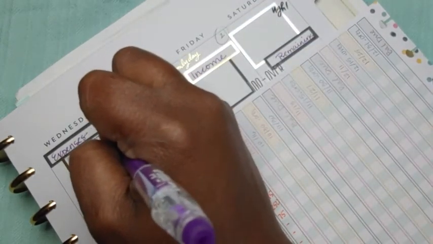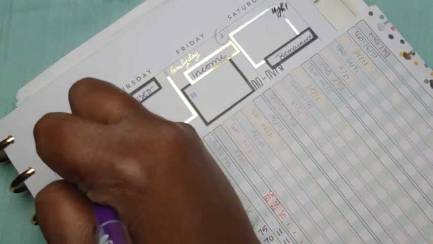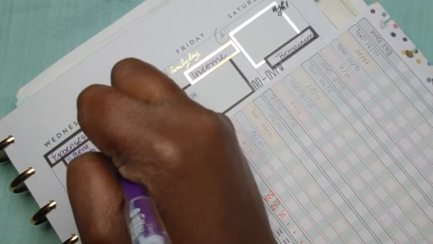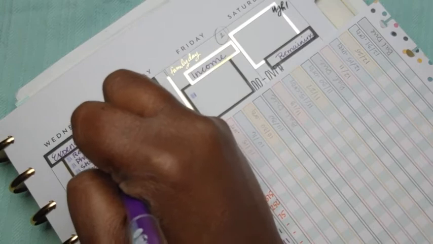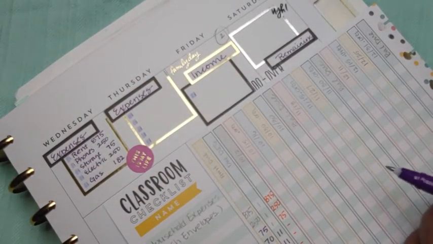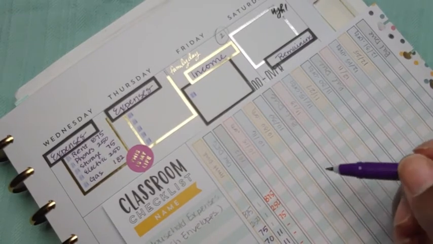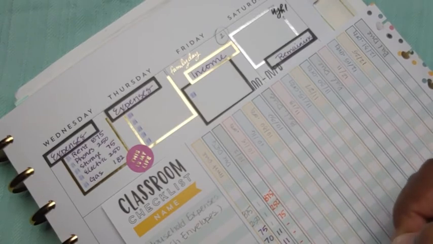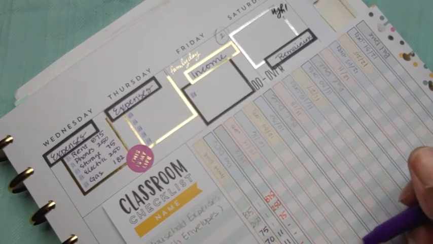Storage is $75. Our electric is $250. Gas is $182. Why did I say I had 10 bills to pay? I don't have 10 bills to pay. 1, 2, 3, 4, 5, 6, 7, 8. I only have 8 bills to pay. Oh well.